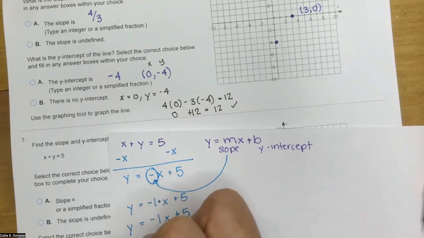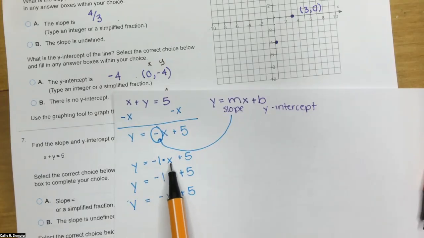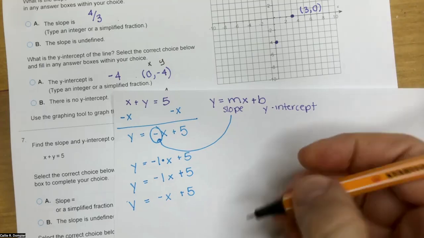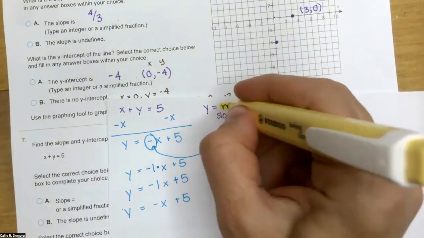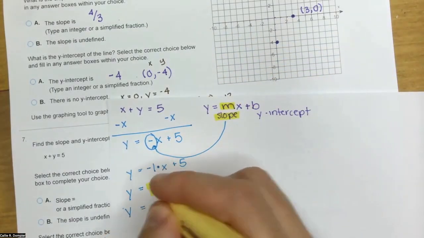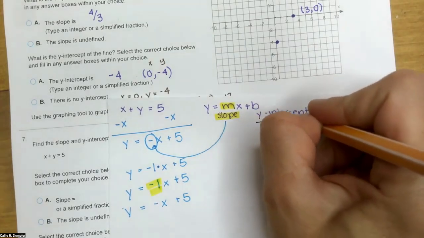So these are all the same. These are all different ways to write the same equation. So y equals -1 times x plus 5, y equals -1x plus 5, y equals -x plus 5. Those are all saying the same thing. But if you're trying to find the slope, you need to be able to recognize that the slope is a -1. Okay? And then our y-intercept is just a positive 5.